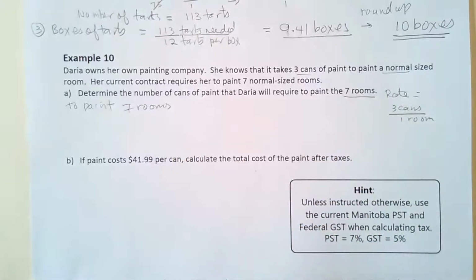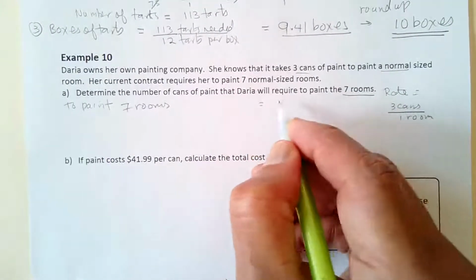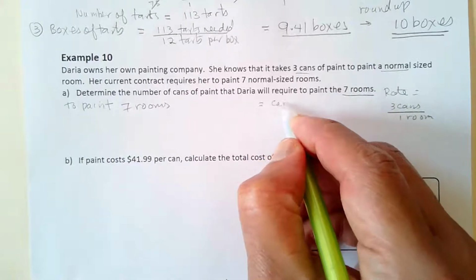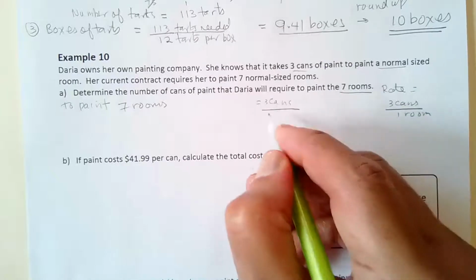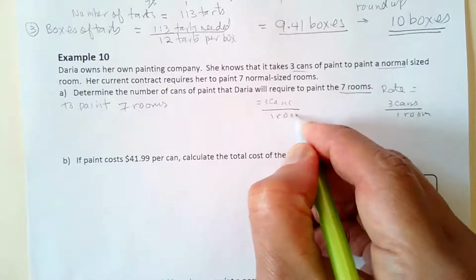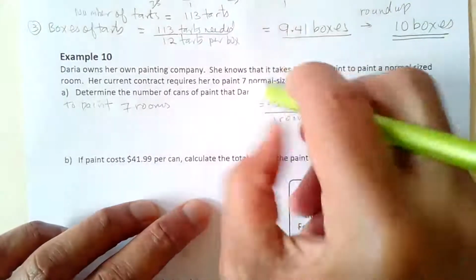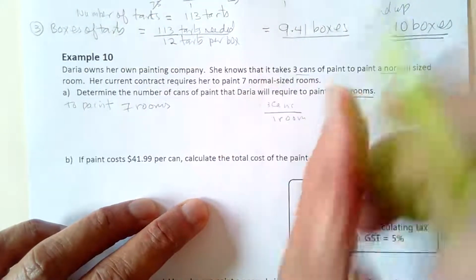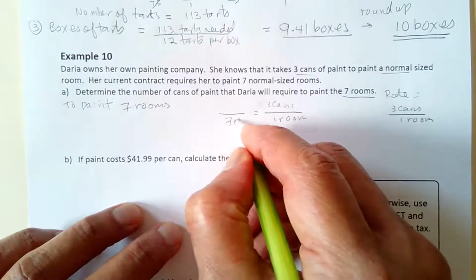so we have our conversion here is cans to room. By the way, this is a longer way, but you can do the shorter way, which I'll show you in a minute. And we have 7 rooms here.